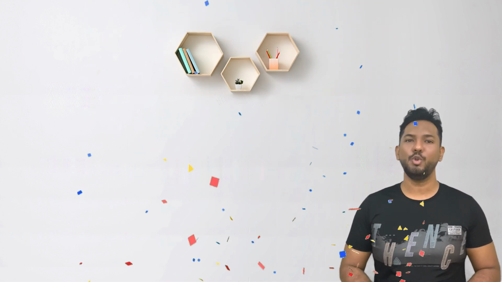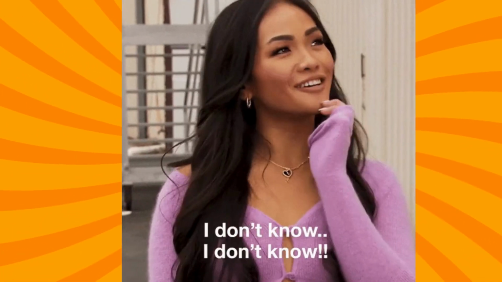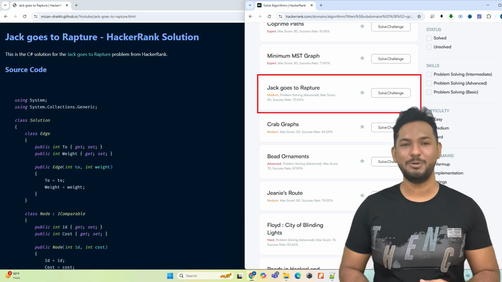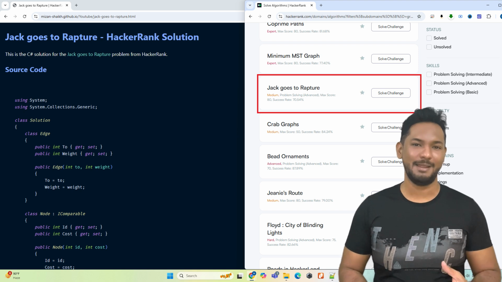Imagine this, you are on a quest to find the perfect rapture of joy, but your path is filled with obstacles and challenges. What if I told you that the key to success lies in strategic thinking and clever planning? Today, we are diving into the intriguing world of Jack Goes to Rapture, where math meets adventure. Ready to unlock the secrets of this captivating puzzle?